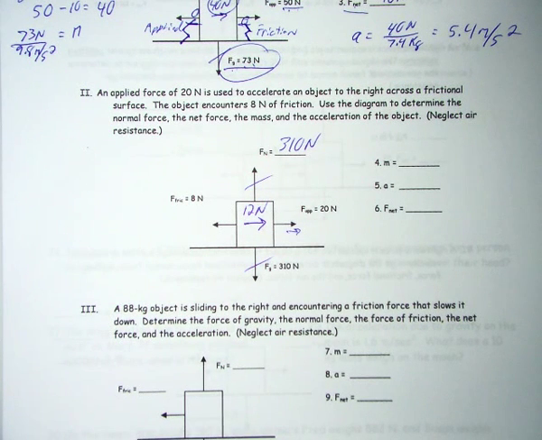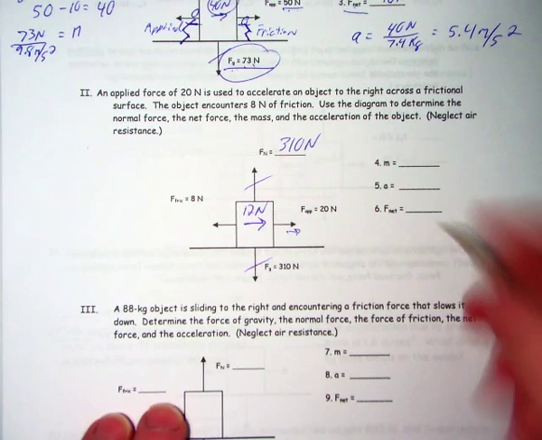Does anybody need me to show you the math for that? Okay. So our net force is 12 newtons to the right.